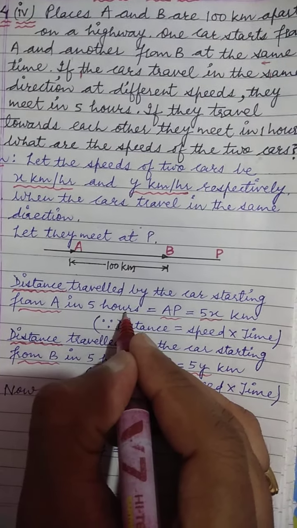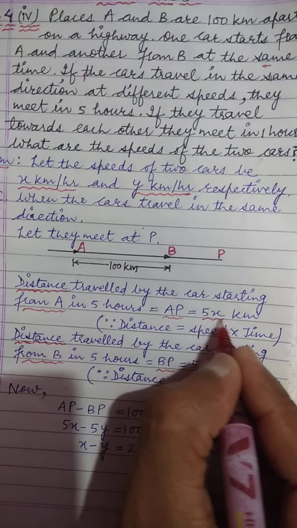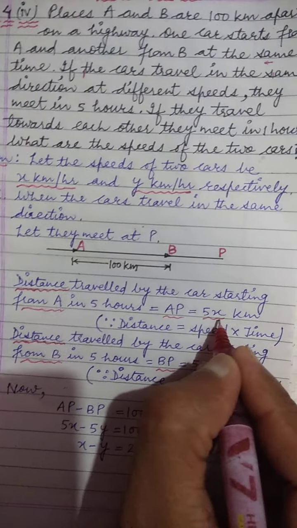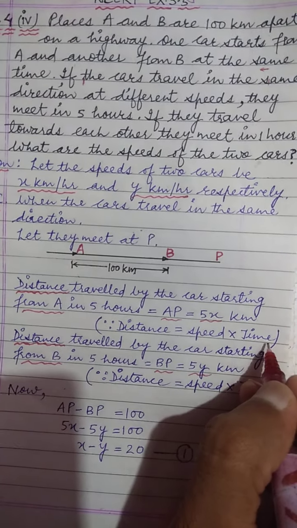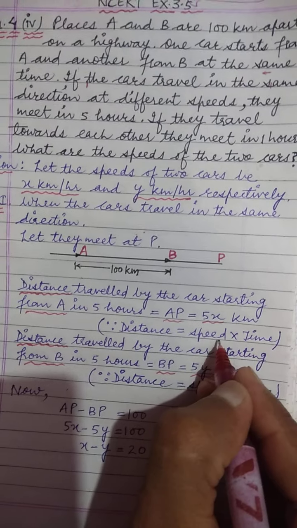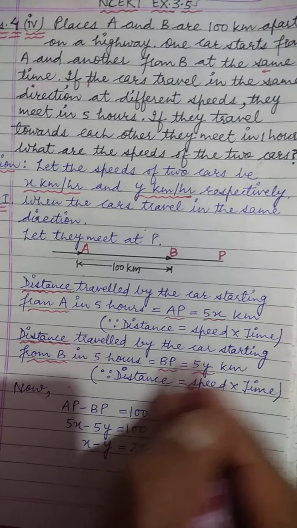So the distance traveled by the car starting from A in 5 hours is AP. It will be 5 multiplied by x, that is 5x kilometer, since we know that distance is equal to speed into time. Speed is x km per hour and time is 5 hours.